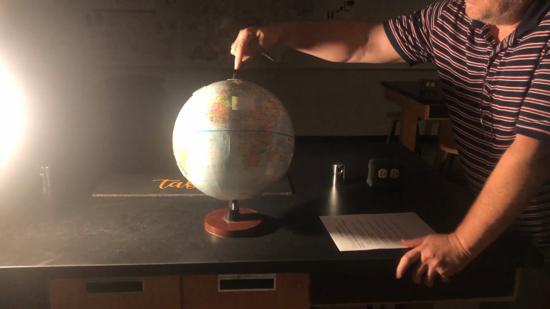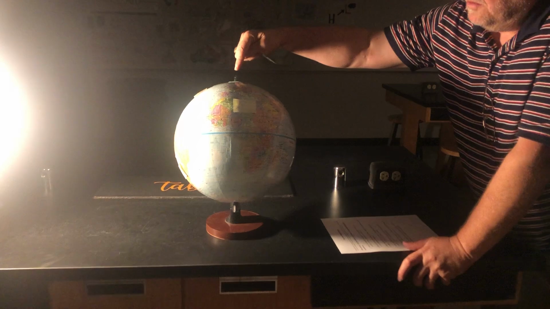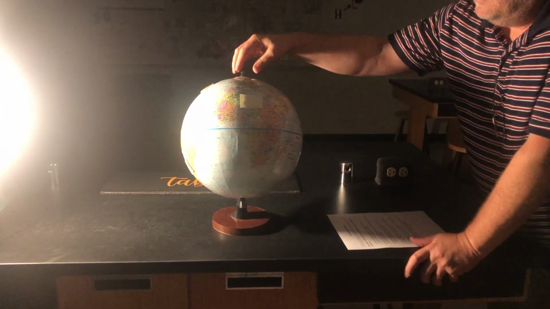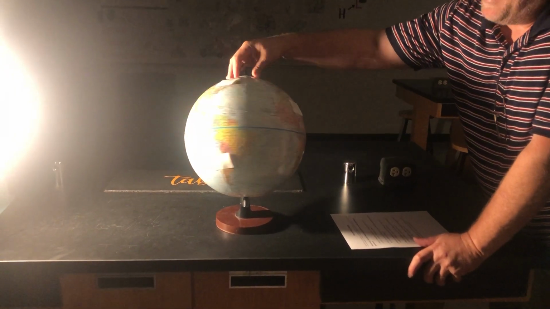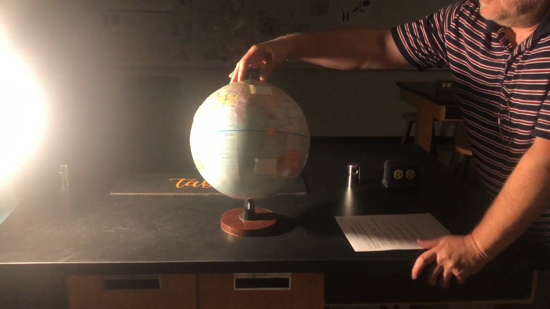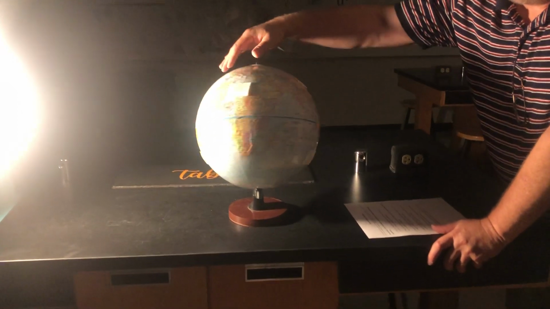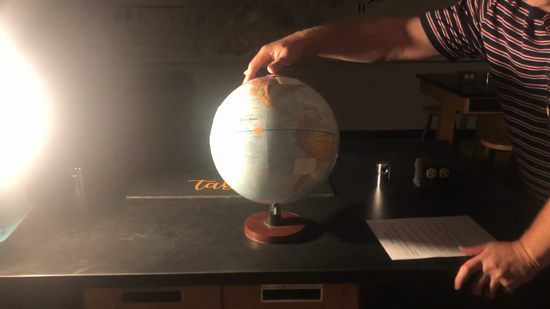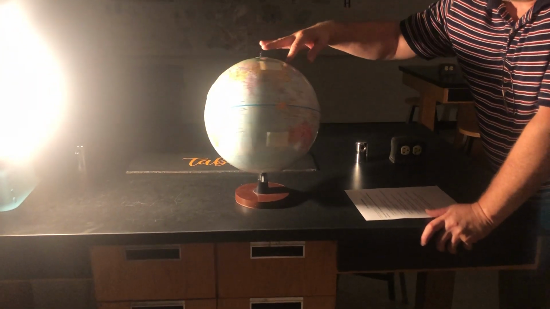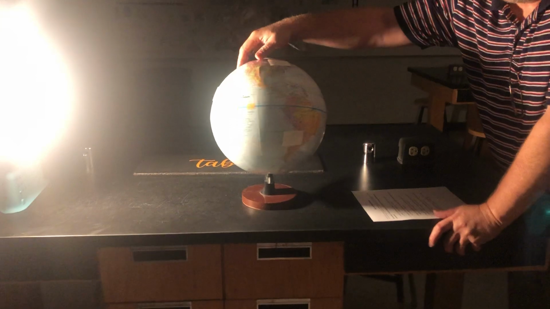There is an invisible line that goes right down through the middle of the earth. We call it the North Pole and the South Pole, and when that line is connected, it's called an axis. An axis means the invisible line that the earth is rotating or spinning around. Hopefully you know that one rotation, one spin of the earth takes 24 hours, and we call that a day.